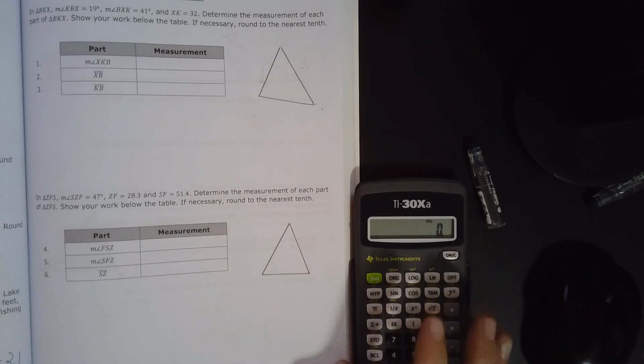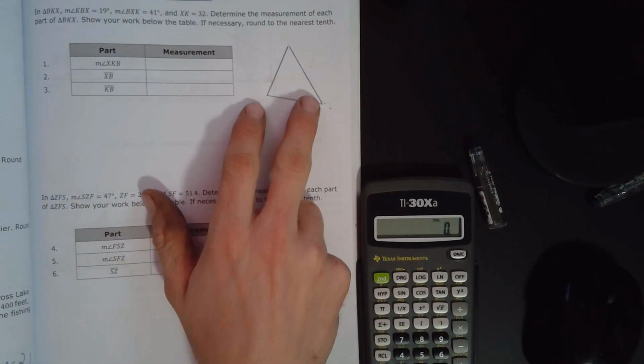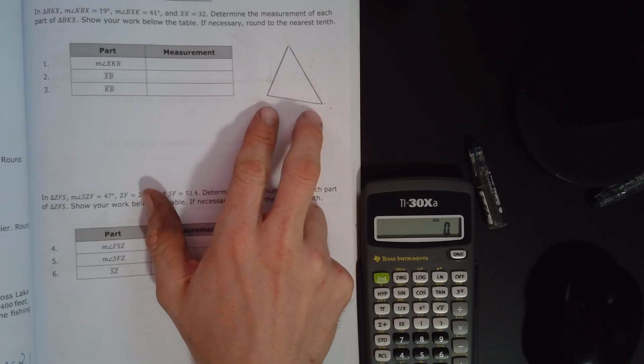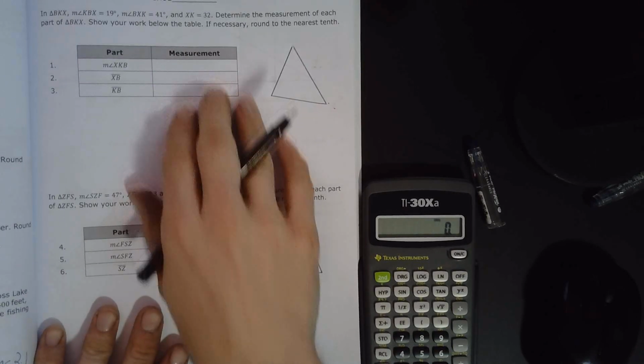Okay, so this is Unit 7, Practice H1. This is the law of sines. And for these, I recommend that you just make a little triangle here to mark what you know. It definitely helps. And remember that your law of sines is just a simple ratio.